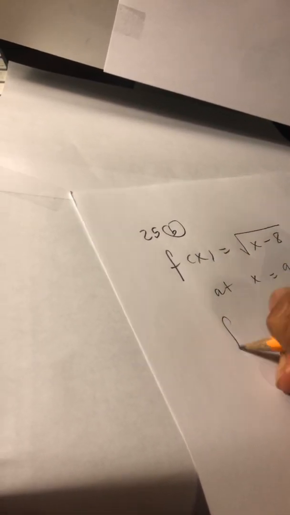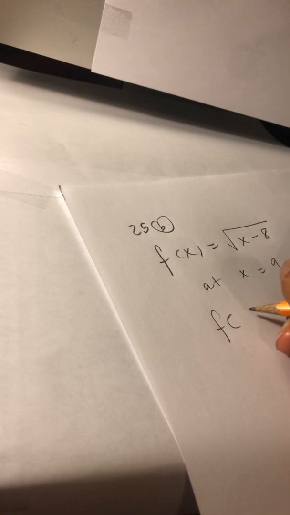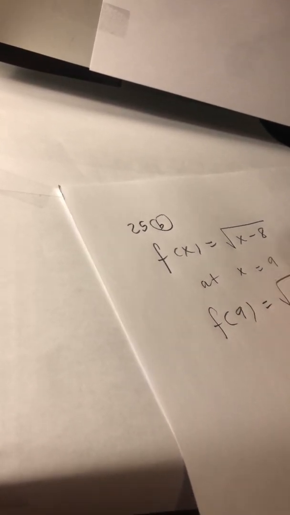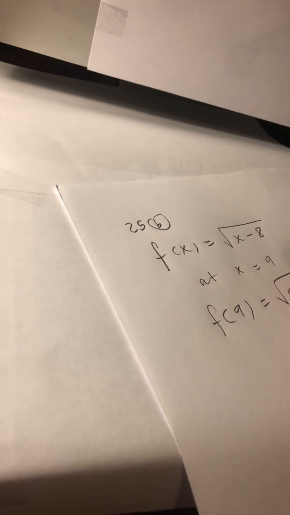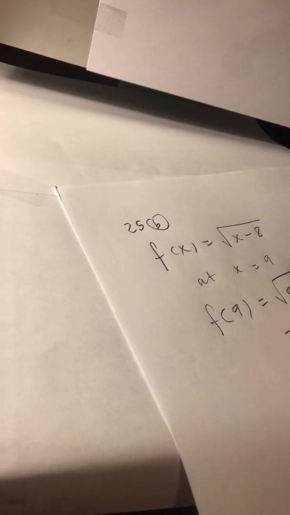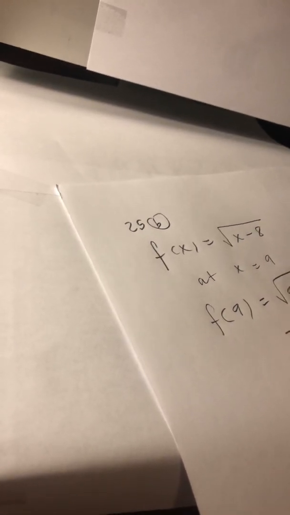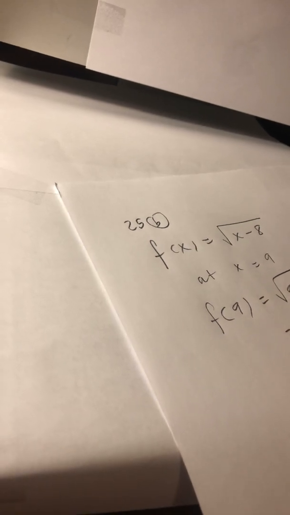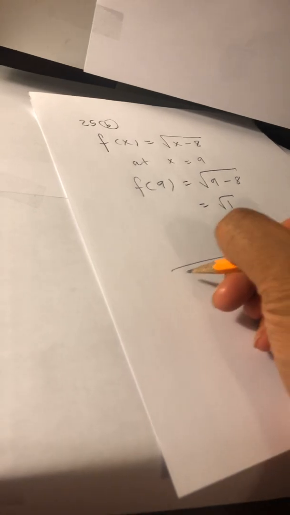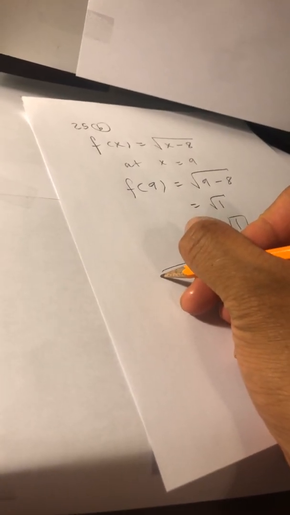That means wherever we see x, we put 9. So f of 9, which is what we want, is just going to be the square root of 9 minus 8, which is the square root of 1, which we know happens to be equal to 1. All right, we can also look at 25c.